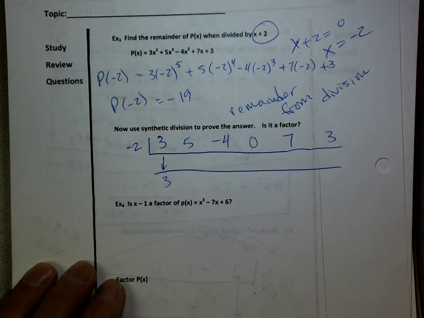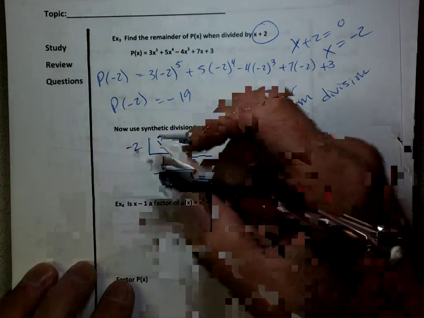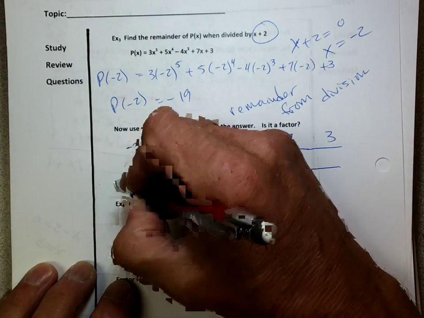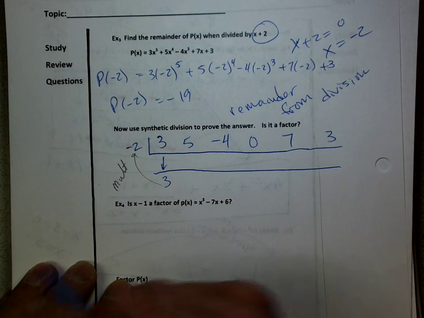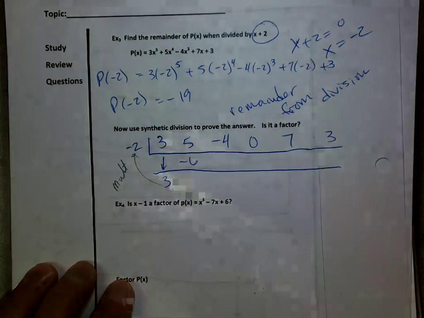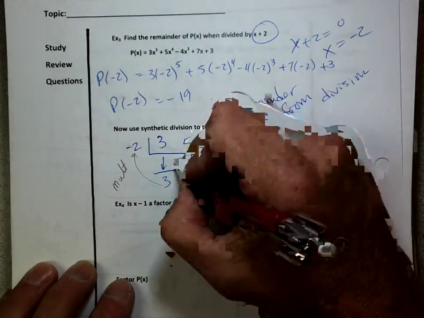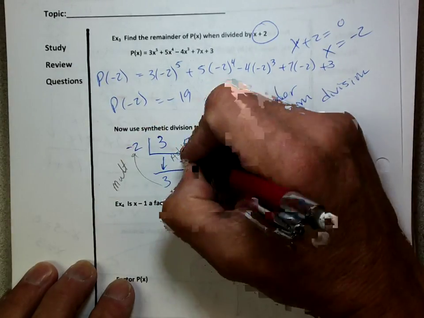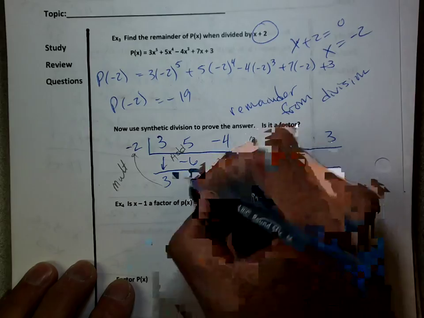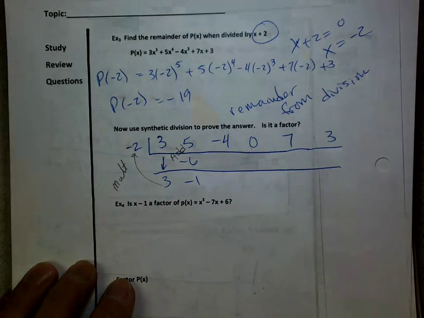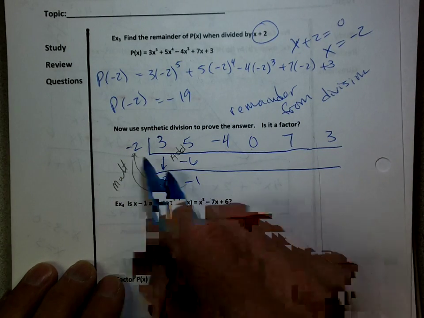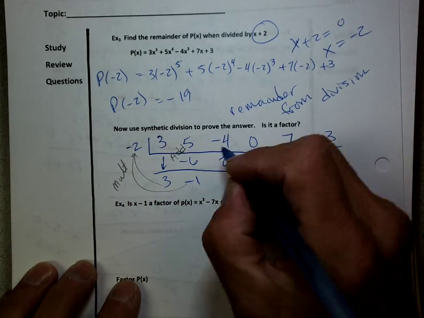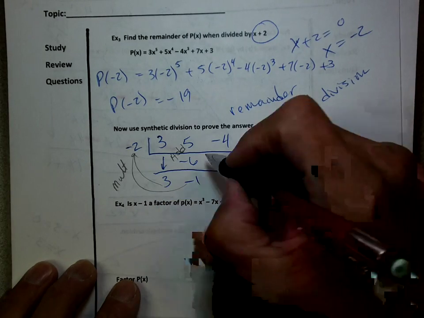Slide down the first term. And then multiply. So 3 times negative 2 is negative 6. Then add. 5 times negative 6 is a negative 1. Then multiply. Negative 1 times negative 2 is 2. Then add.